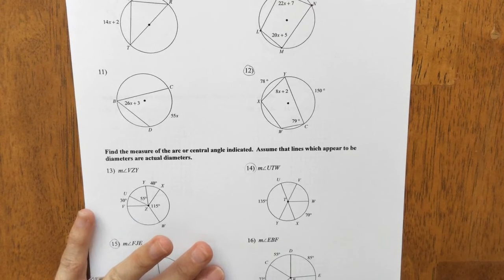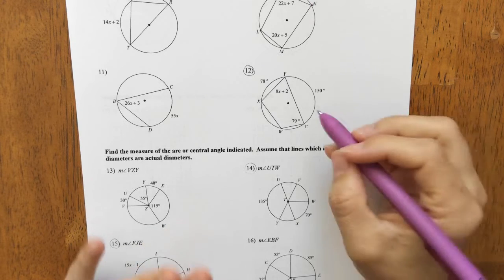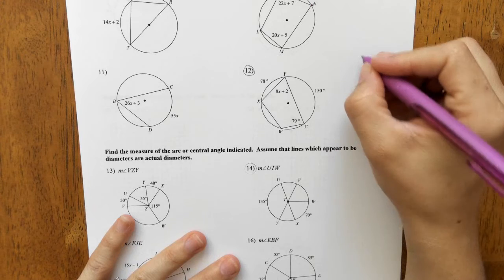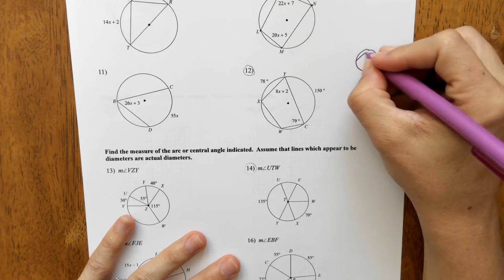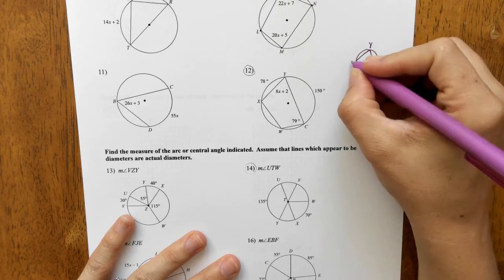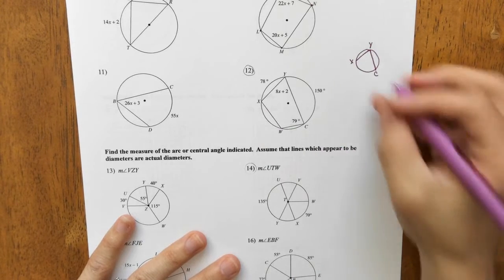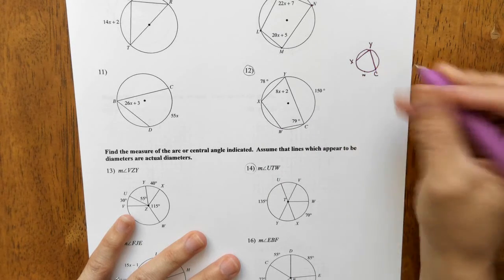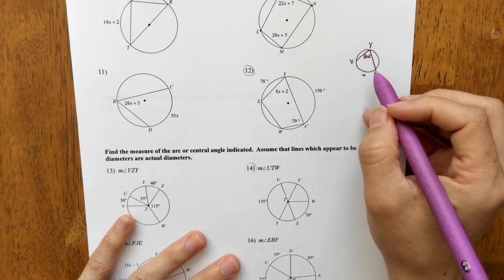On problem number 12, let's see. Okay, so looking here, this is angle Y, here's X, here's C. So I'm just kind of getting rid of these other lines for a minute, and we have a W over here. But this angle 8x plus 2 is an inscribed angle.